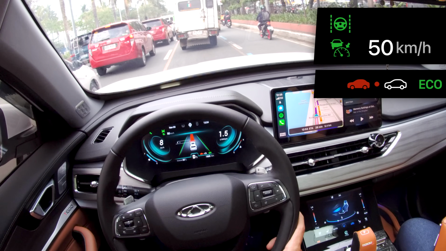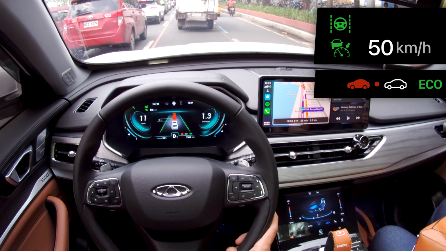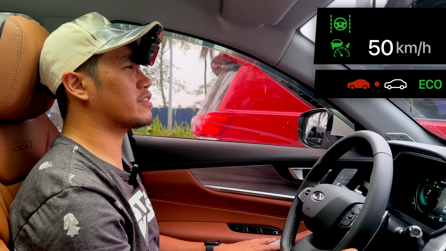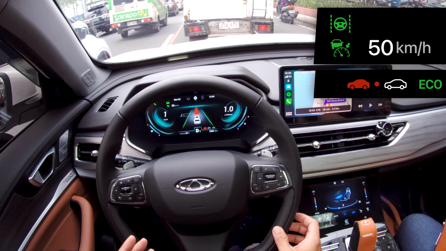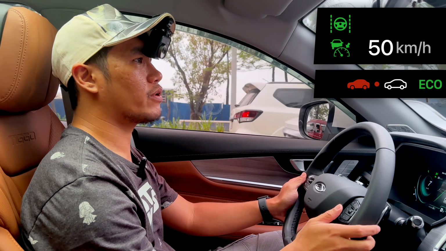There we go. The other problem that I found with traffic jam assist is it brakes too hard when trying to go into full stop. It's not my type of braking. Going into, let's say here, there we go. So it's like it's really slamming on the brake, right?